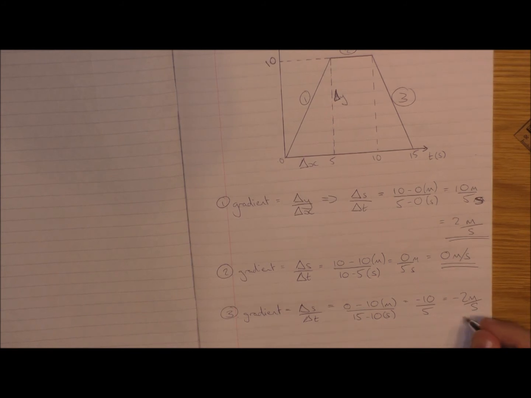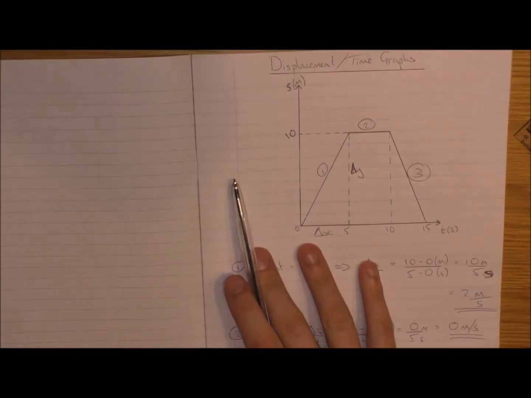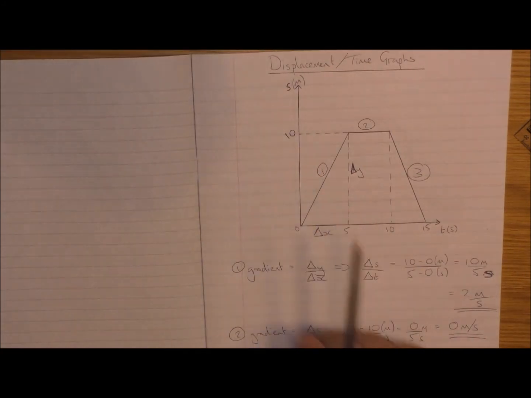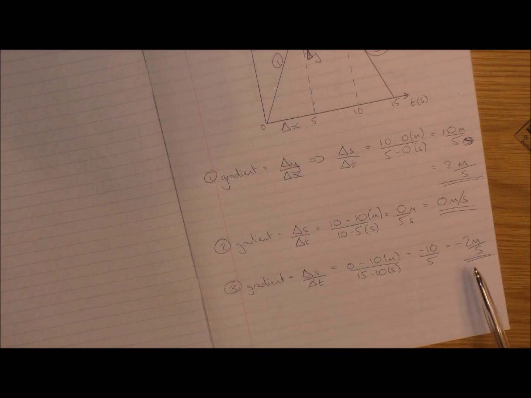So remembering that this gives us a velocity, not a speed, because we're talking about displacement, not distance. So that means that we have to have a direction, and we signify that with either a positive or a negative.